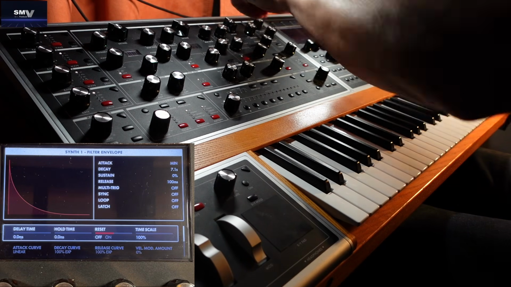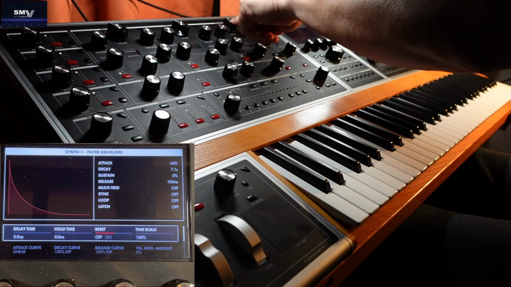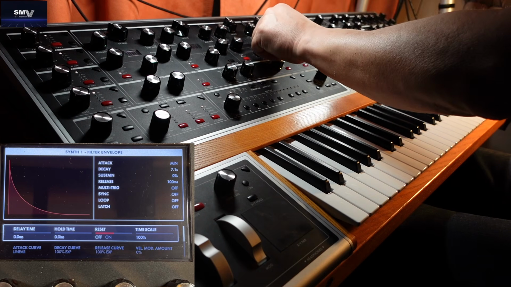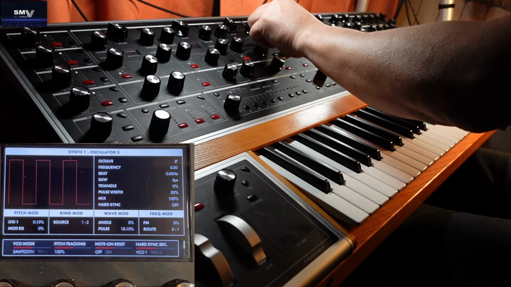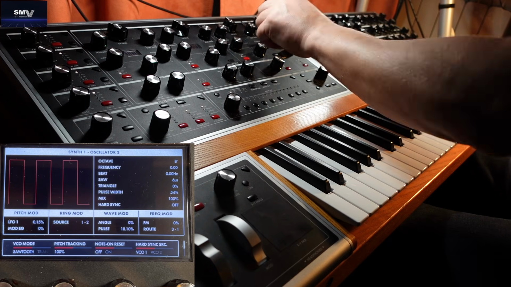Another oscillator, but this time with a different octave. Let's set this one a little bit differently. Okay.